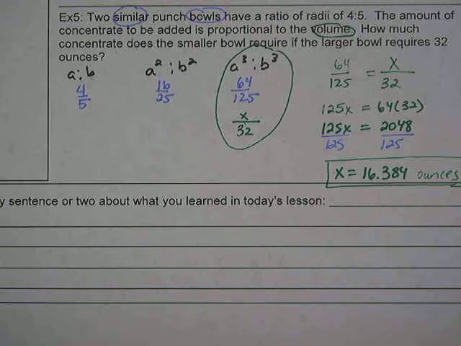At this time, please write down any questions that you may have, complete your summary, and please complete the how did I do problems on the following page. Please give it your best effort to write something down and solve these problems.